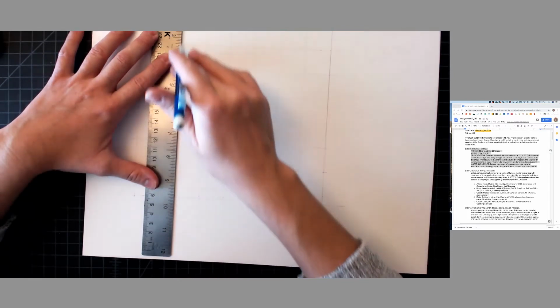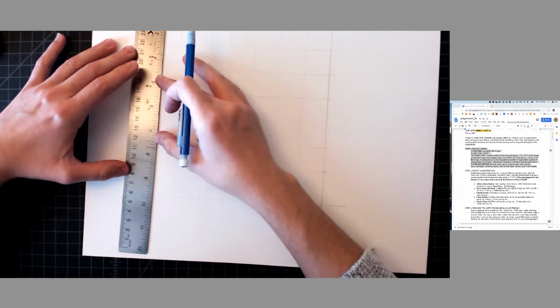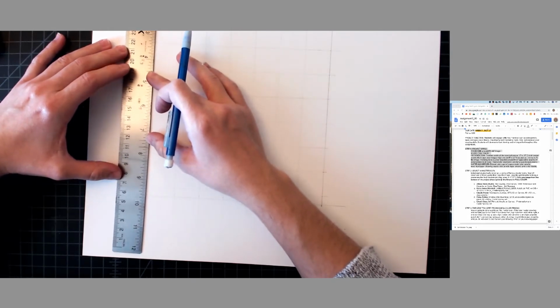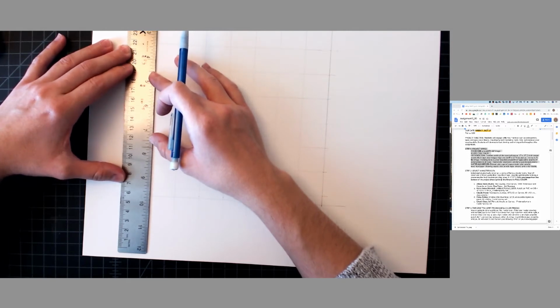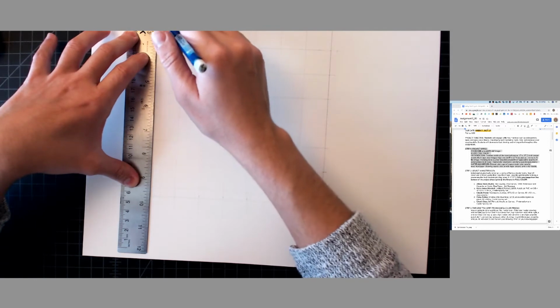You're going to see how important this becomes, especially when you get into your lighter values or lighter colors. How much of a difference this actually makes, because that colored pencil, especially on those light values, will just show all of the graphite lines and it can look really bad.